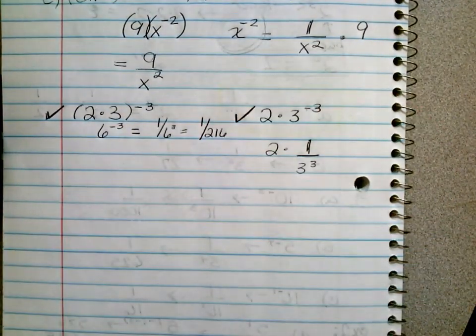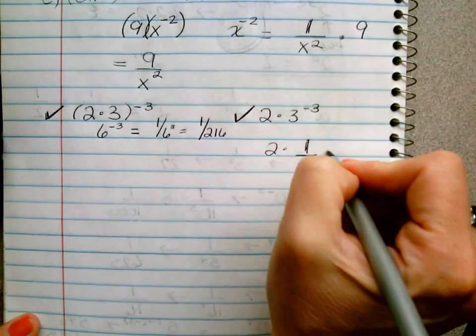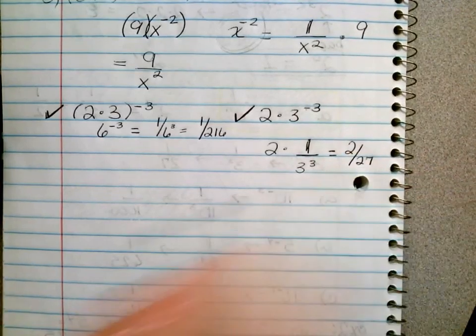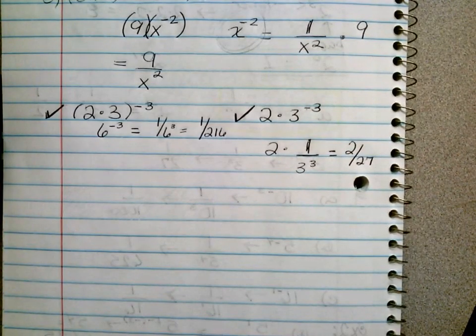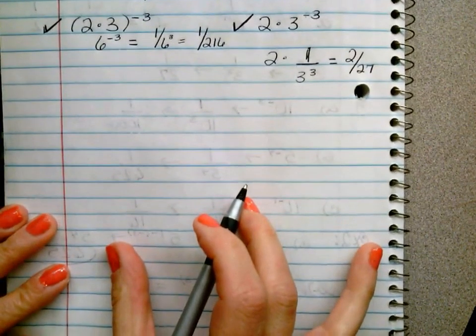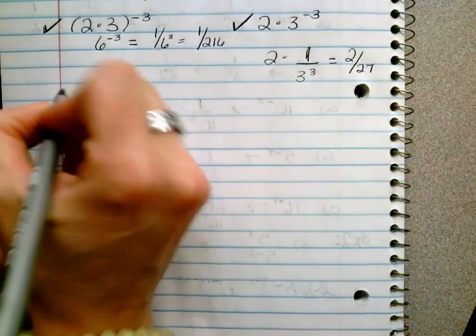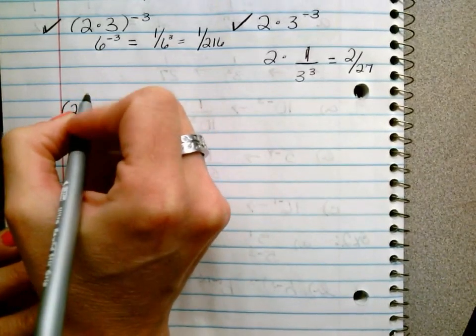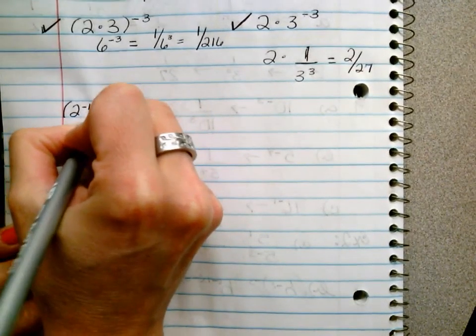Just like that one up here. 2 times 1 over 3 to the third. What's the end result of that? 2 over what? Good. Bravo. All right. Then what about this? Two very similar looking situations, but different results.